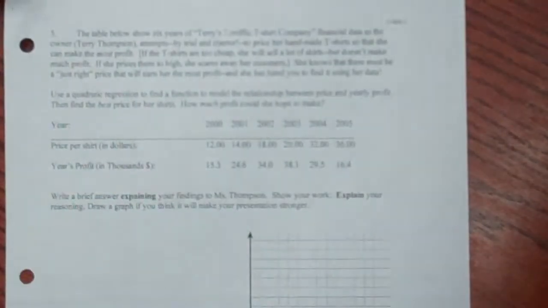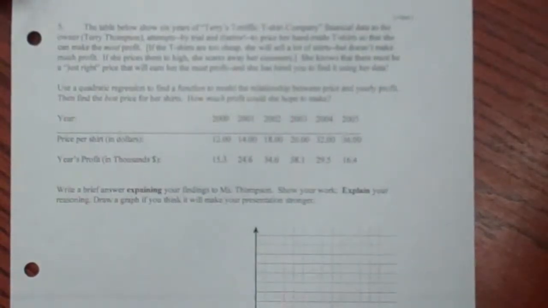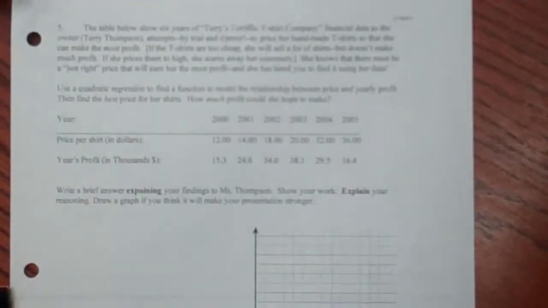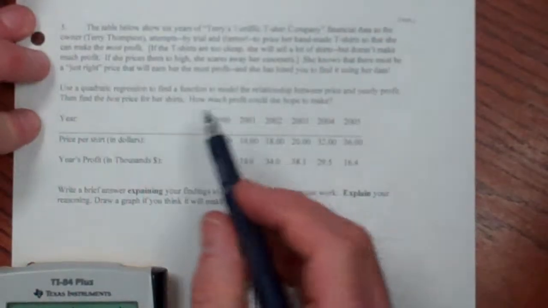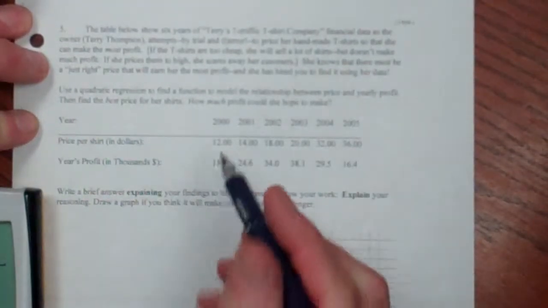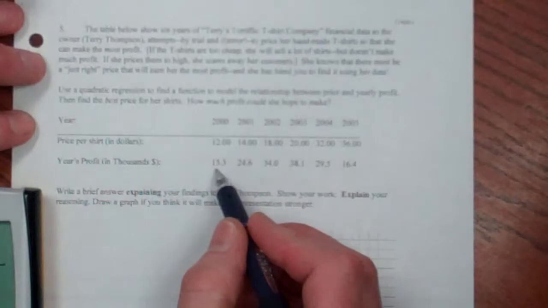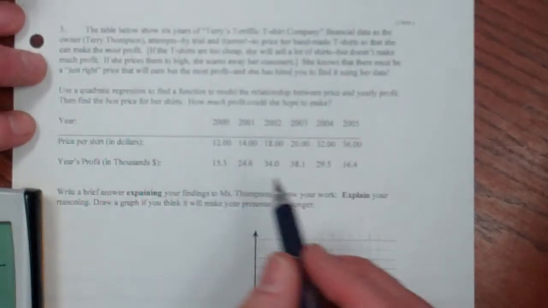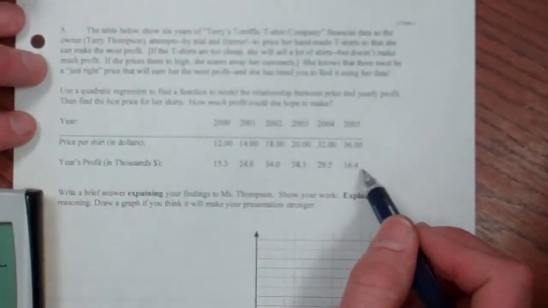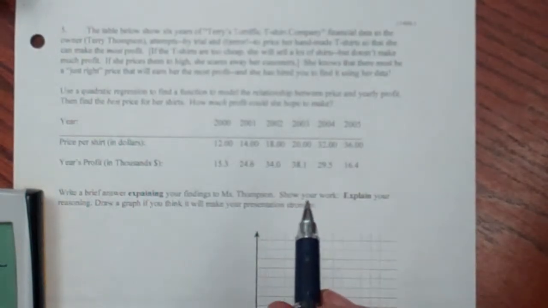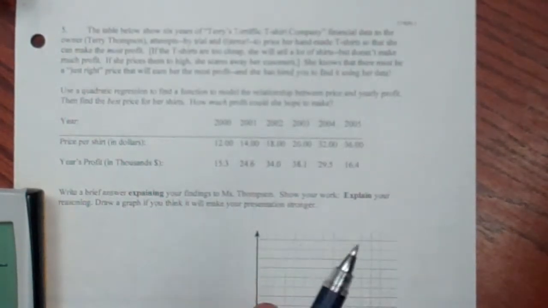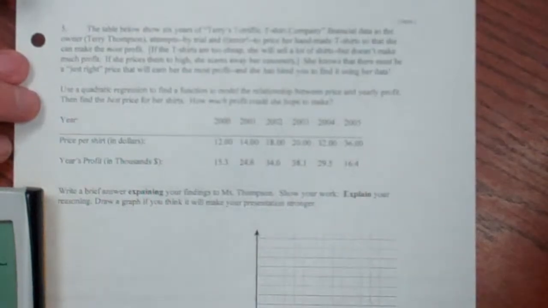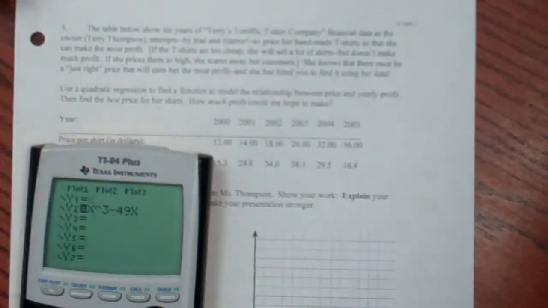All right, last one then is this data one, and make sure I haven't gone over with time. I got a couple minutes. So it says the table shows data with the amount that they're pricing their t-shirt. The cheaper it is, the more they sell, but they don't make much profit. The more expensive it is, the fewer they sell, but they can make more profit. But if you don't sell any, it's not going to win. So there's this happy medium point where you might get a maximum.